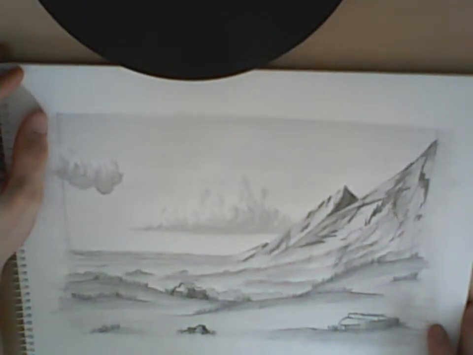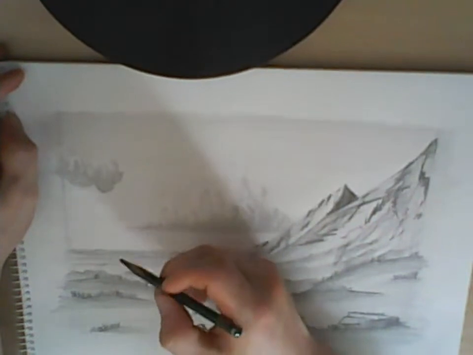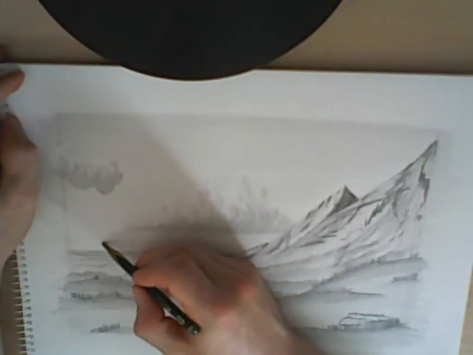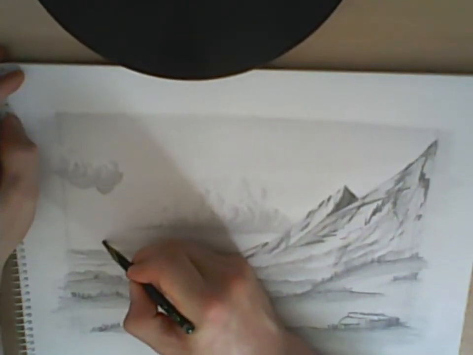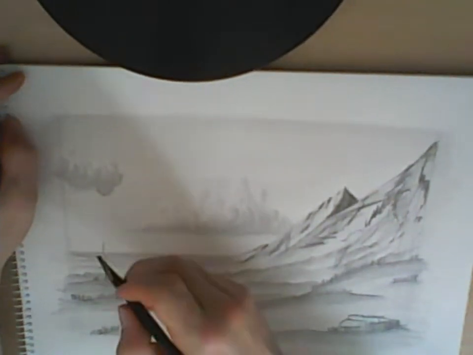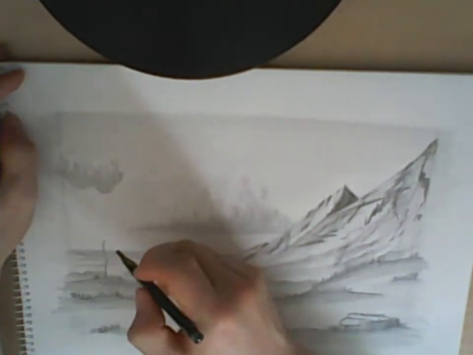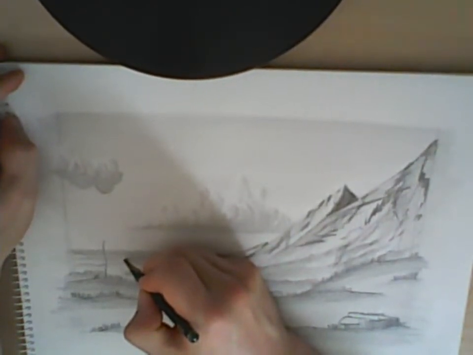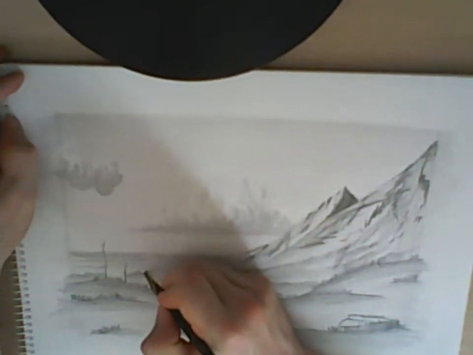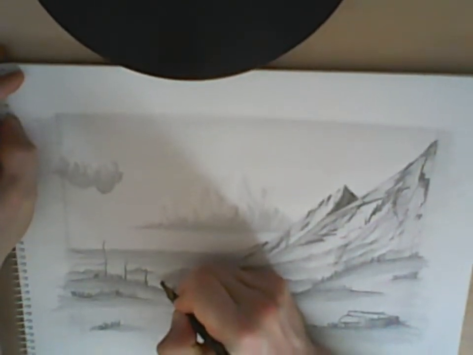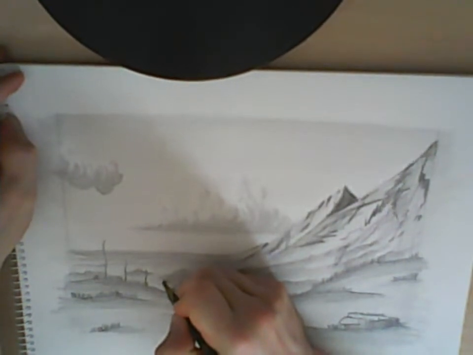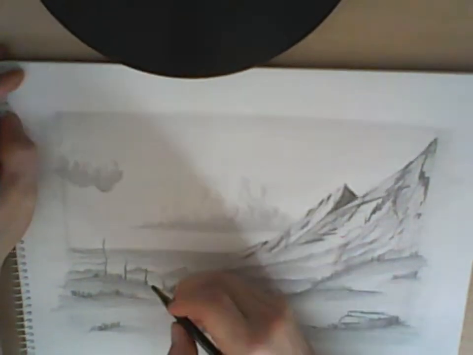Okay. And now to give a little bit of a sense of distance, I want there to be a fence right here. This is a post right there. Another one stands right here. And then it goes down this slope. Down here is the last one we see.